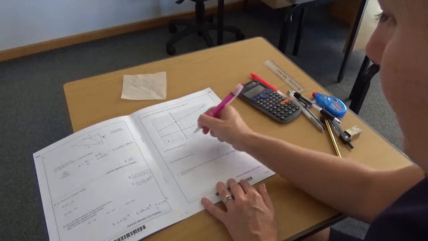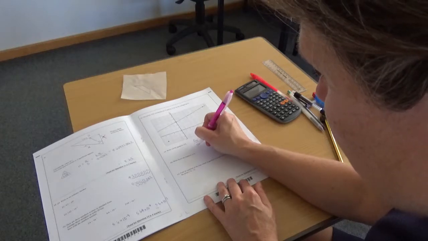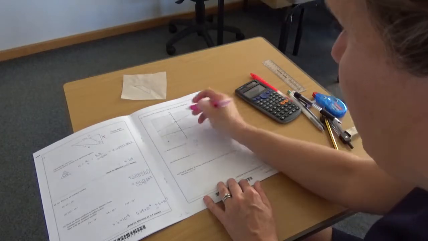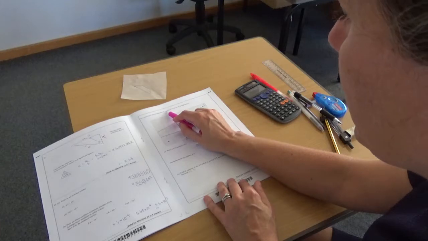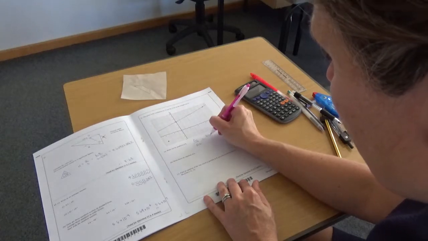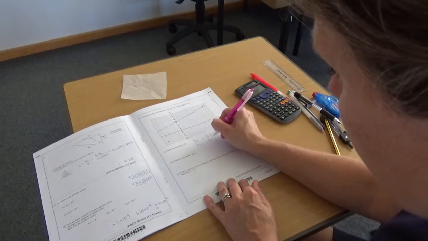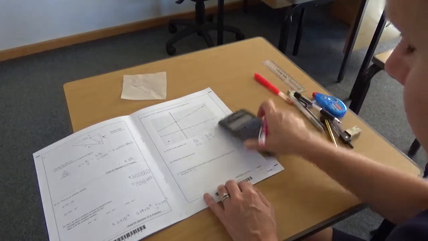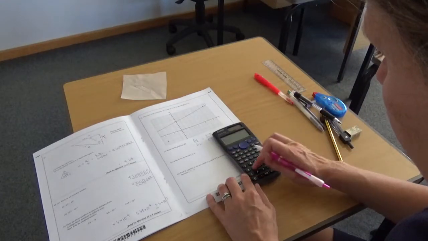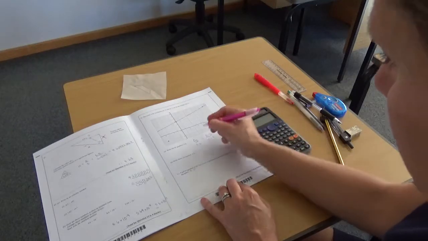So to work out the gradient of L, that's the change in y over the change in x. And we've been given the coordinates, so the change in y, that's the 3 and the 5. And the change in x is the 0 and the 8. 3 subtract 5 over 0 subtract 8 is 1/4.